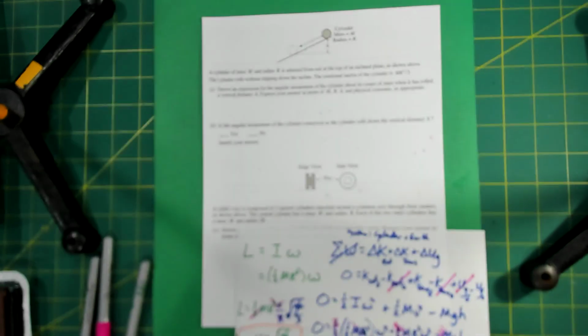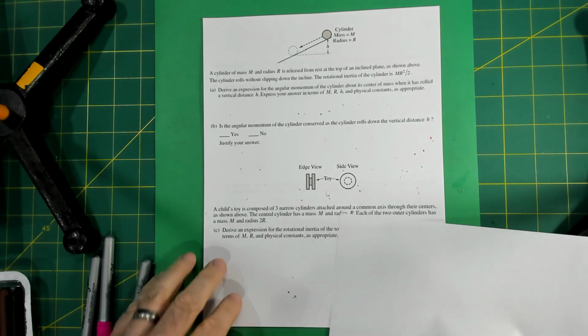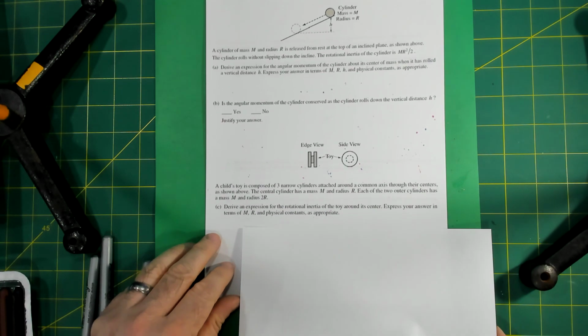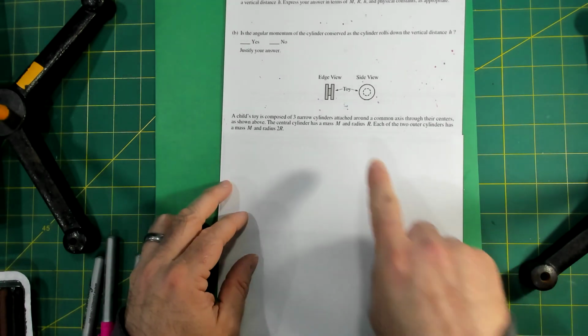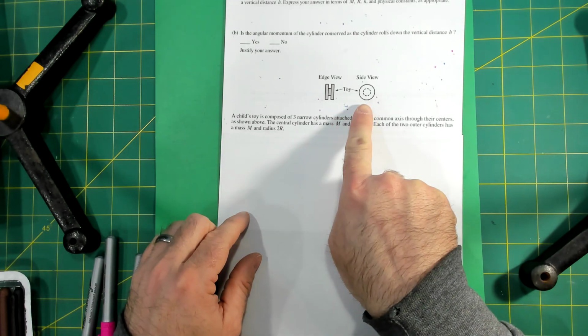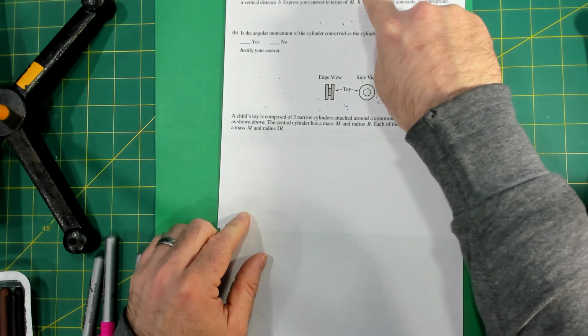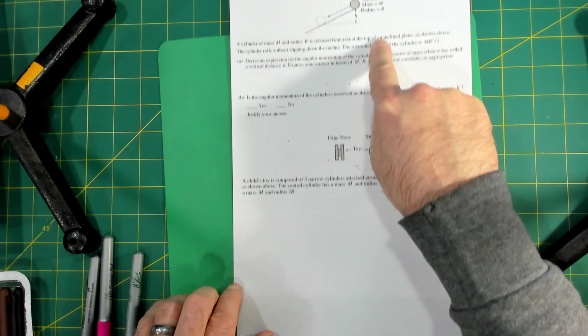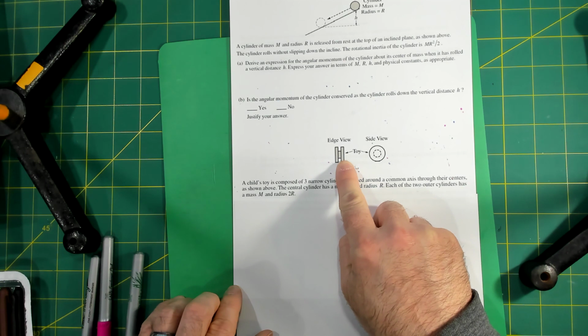Okay, part C. Now they're going to get trickier. They say a child's toy is composed of 3 narrow cylinders attached around a common axis through their middles, as shown above. The central cylinder has a mass m, radius r, just like the cylinder we just calculated for. But now I'm sandwiching it between 2 other cylinders.